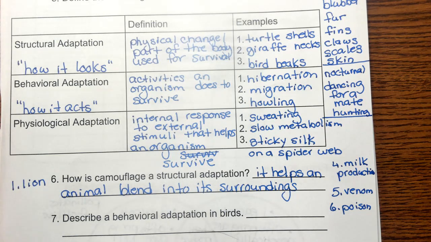Okay, and what that does is it serves two purposes. One, if it's prey, it can blend in and hide from a predator. And it also, for animals that hunt, they can hide and the prey doesn't see it, so it helps it to sneak up on prey.